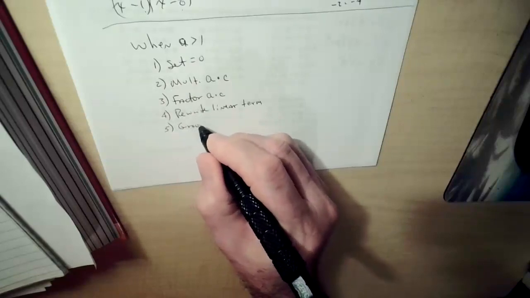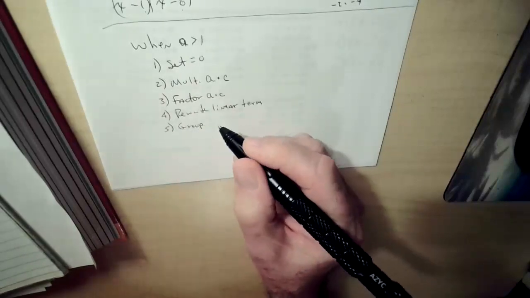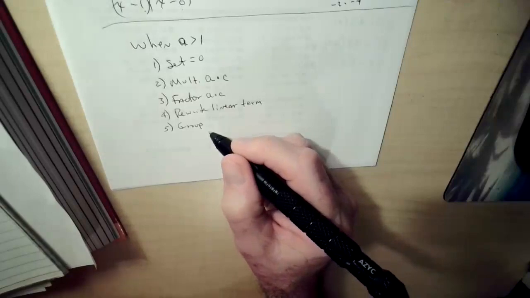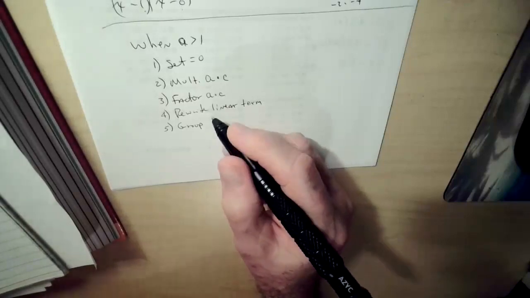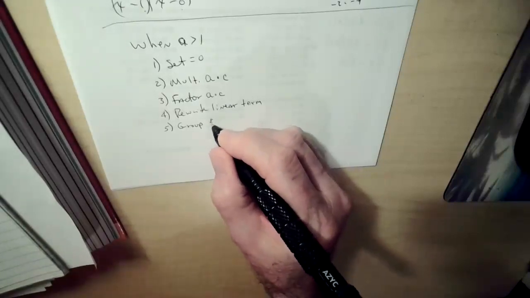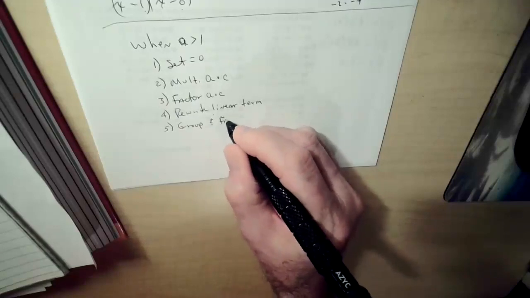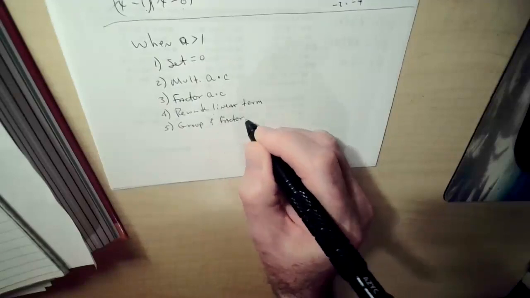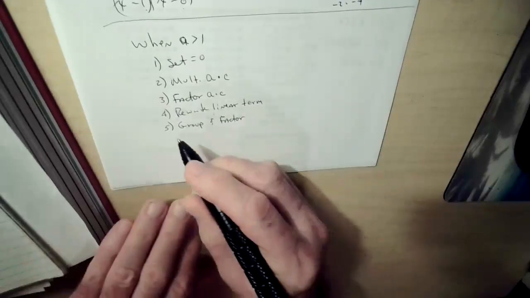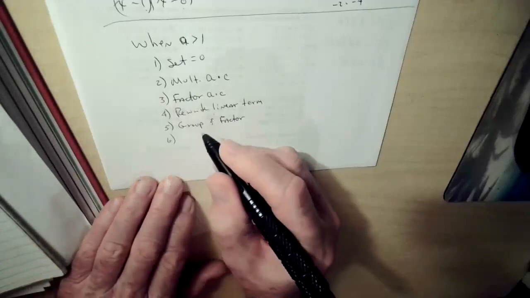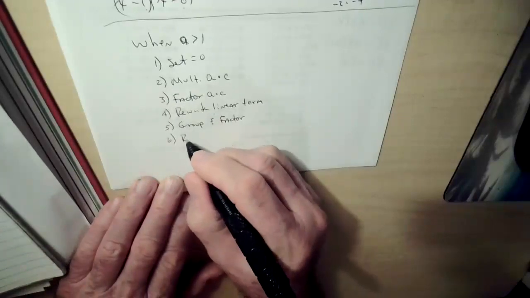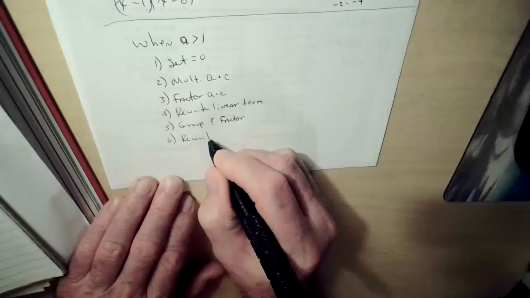We're going to group. Remember a couple of days ago we did this grouping stuff? Well, here we're going to group them together. Group and factor. And number 6 is we rewrite the factors.